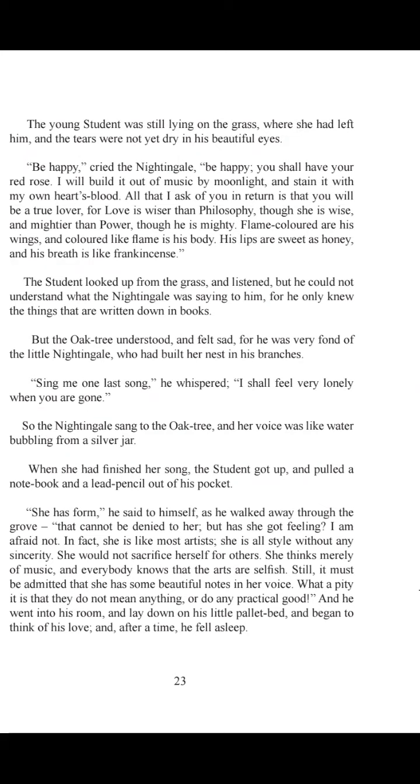"Still, it must be admitted, she has some beautiful notes in her voice. What a pity it is that they do not mean anything or do any practical good." And he went into his room and lay down on his little pallet bed and began to think of his love. And after a time, he fell asleep.